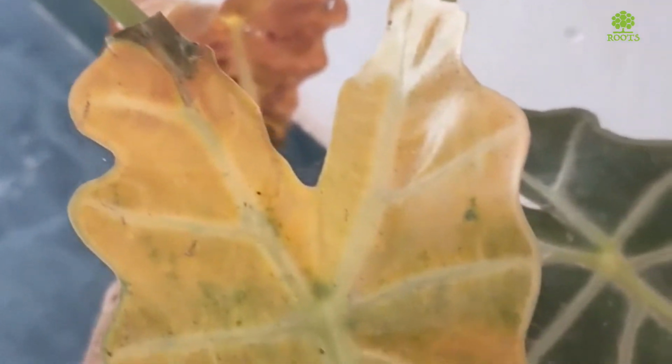They feed by piercing the leaf tissue and sucking up the plant fluids, which is why you can see the leaves here have turned yellow very quickly. Spider mite damage can not only make the plant look unsightly, it can even kill the plant and quickly spread to other plants as well. Now, how do we manage spider mite infestation?